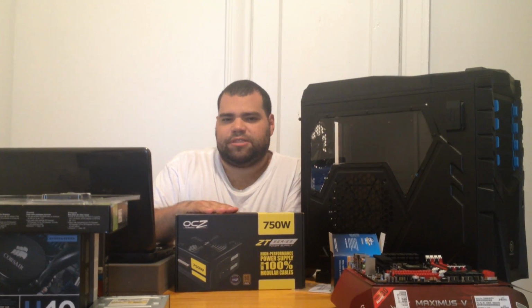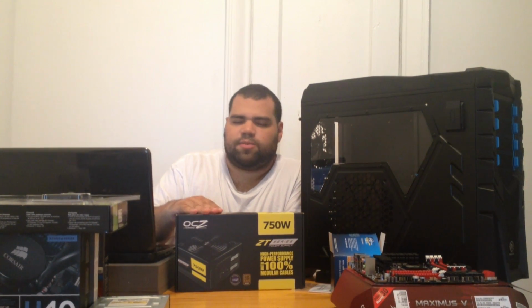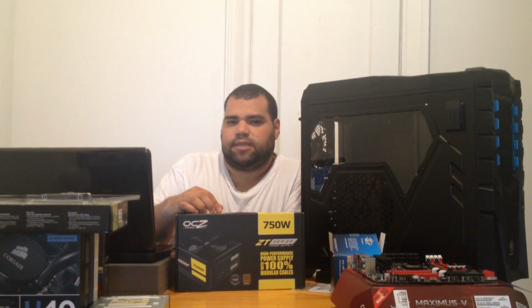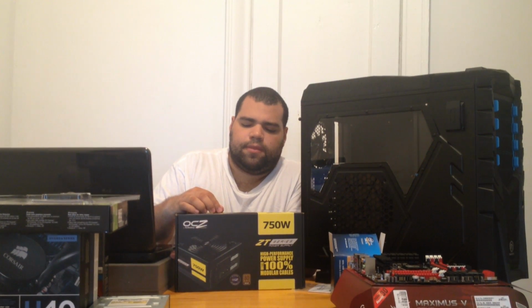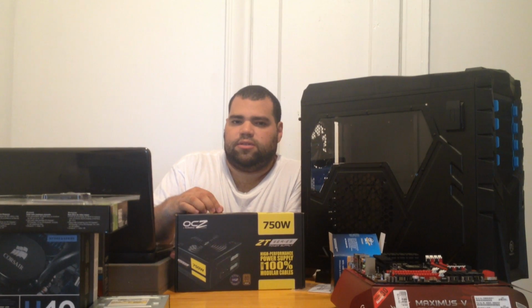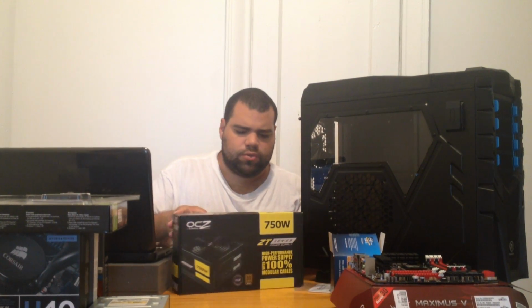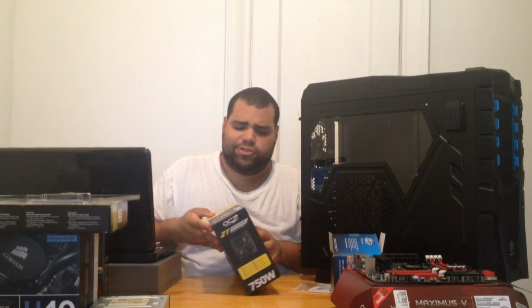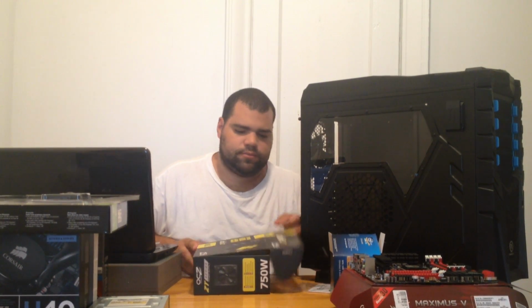As I said in my previous video, the power supply is in charge of distributing the power throughout your system. It is probably the most important piece, because its job is to basically fuel your system. Basically, your power supply turns AC power from your outlet into DC power for your components.